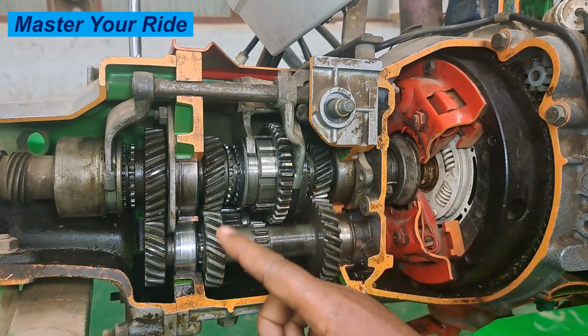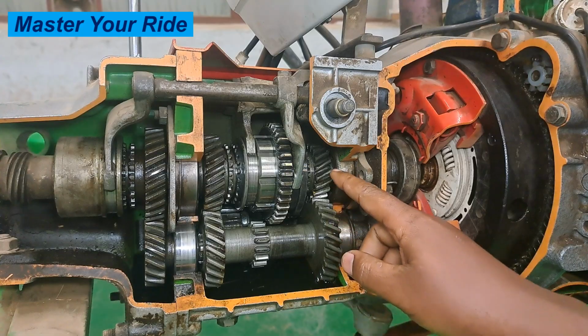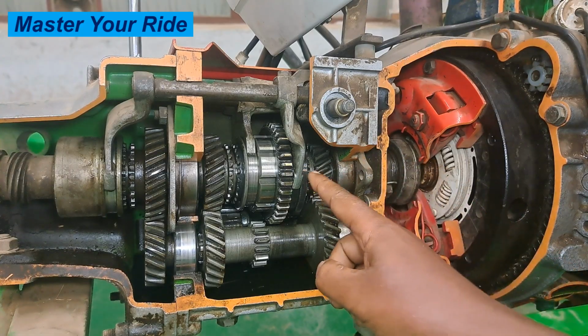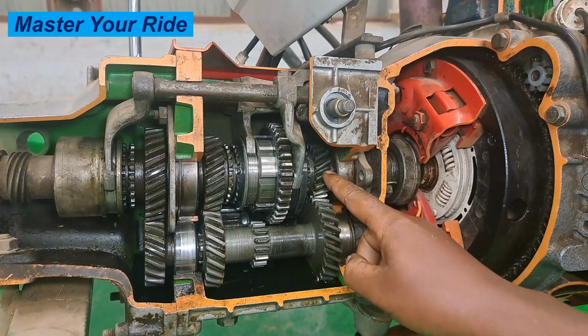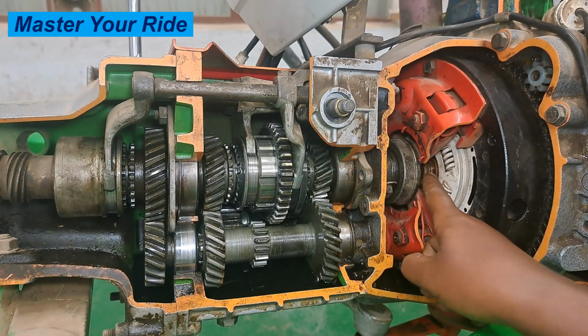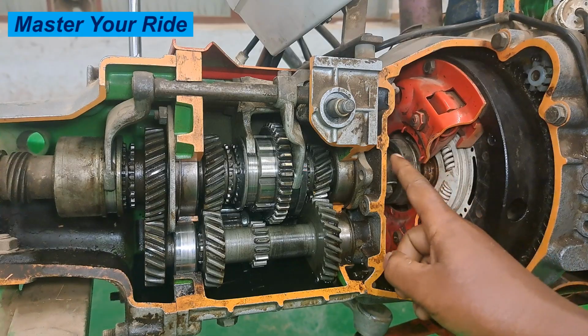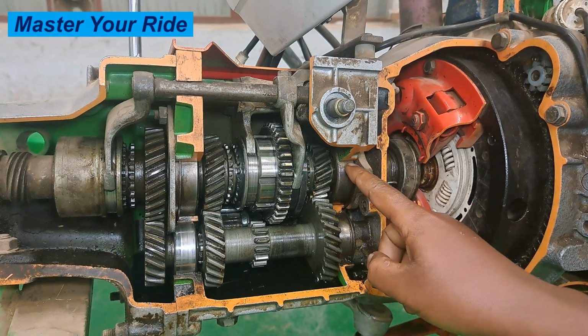Now, for this particular transmission, we have 4 forward speeds and 1 reverse speed. Right here, when we look at the components, the shaft that is bringing power from the clutch into the transmission is called the input shaft. This gear is connected to the input shaft, and the other end is splined onto the clutch hub in here. So it will receive power from the clutch disc and bring it into the transmission. So that right here is called the input shaft.